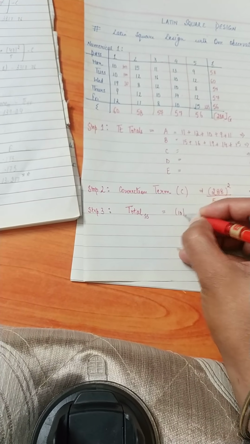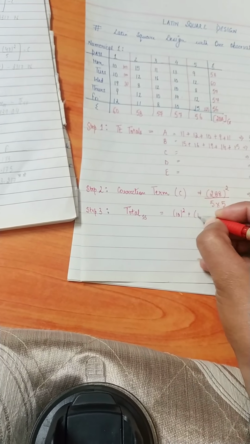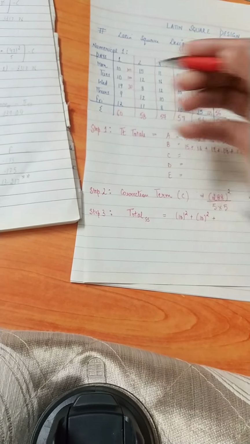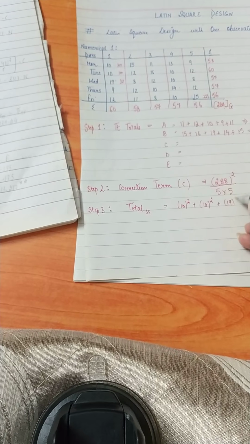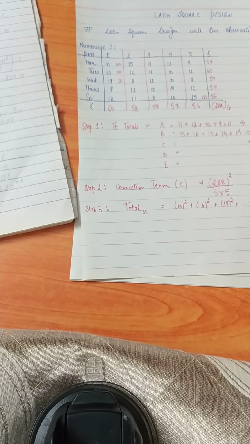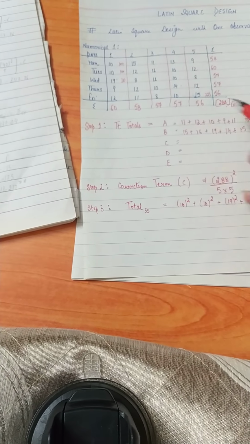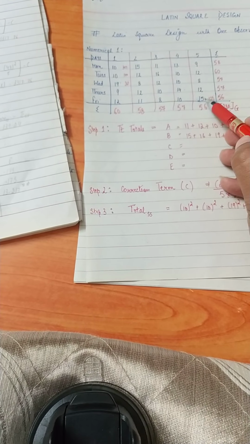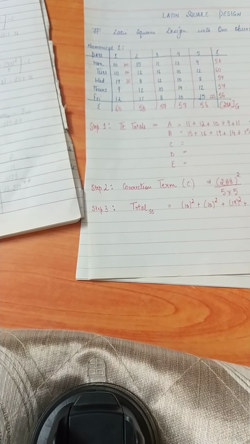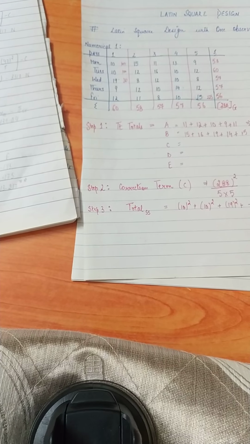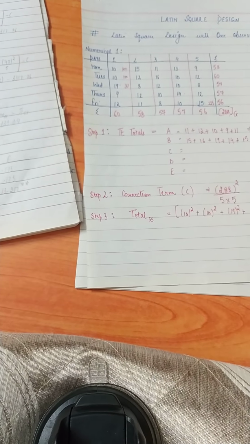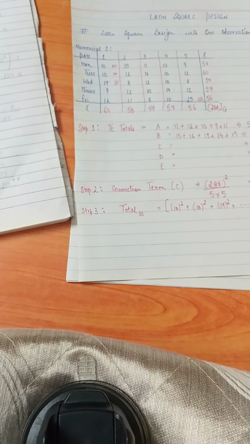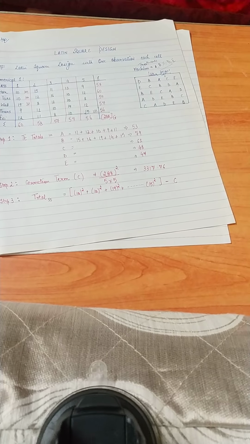So 10 square. Second observation is again 10 square. Third observation is 19 square. तो सारी observations को आपने square करना है and then add करना है. So this is the last observation. Till here you have to square all the observations. This is 15 square. And then you will subtract it from the correction term this way.